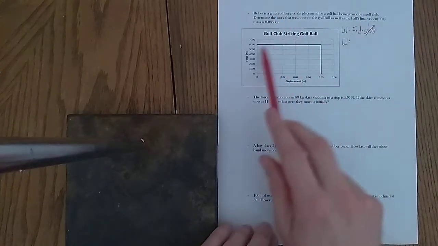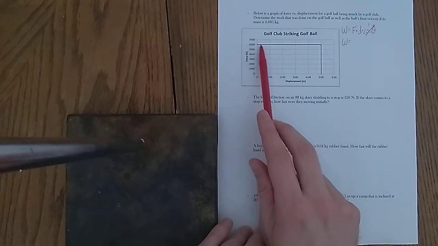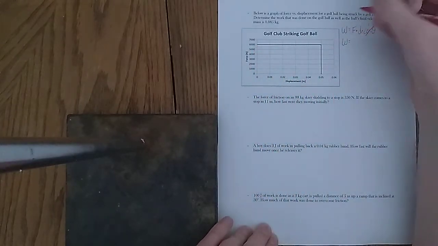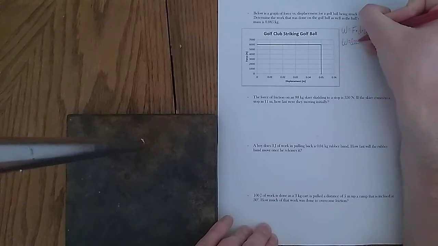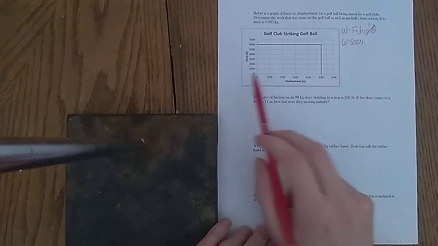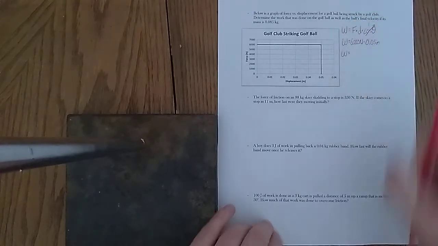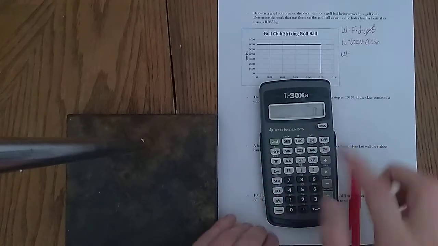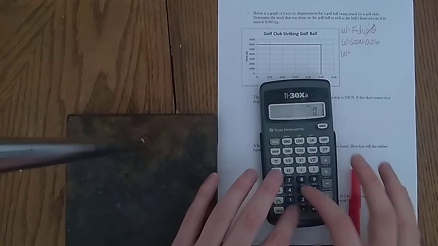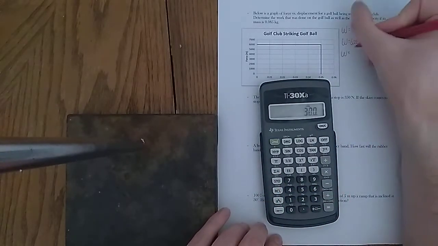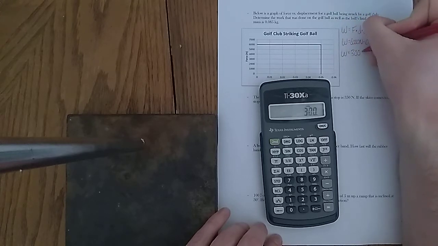Now, how big is the force and displacement? It doesn't tell us up here, but look at the graph. The force is a constant 6,000 newtons over a displacement of 0.05 meters. So we should be able to find the work done by just simply doing 6,000 times 0.05. That would be 300 joules of work was done.